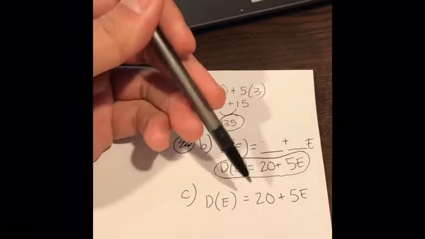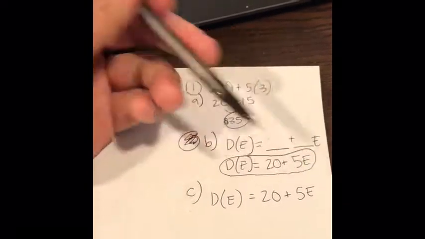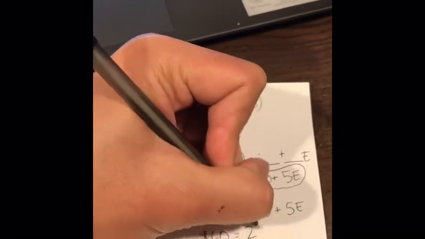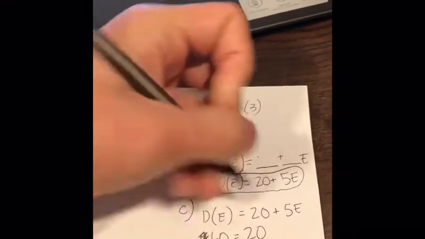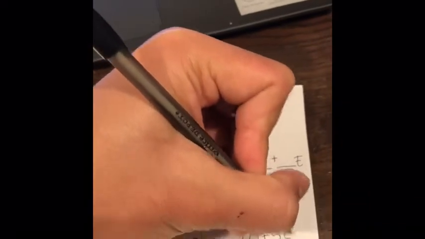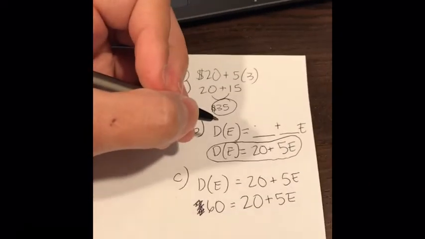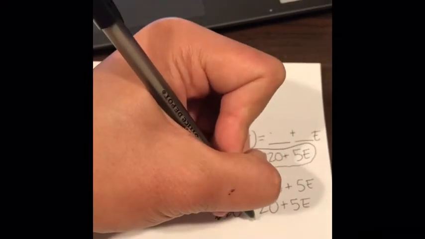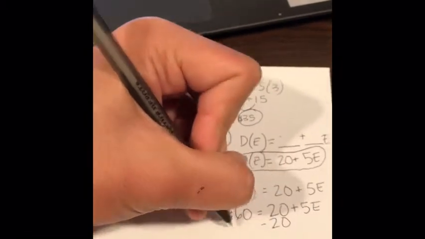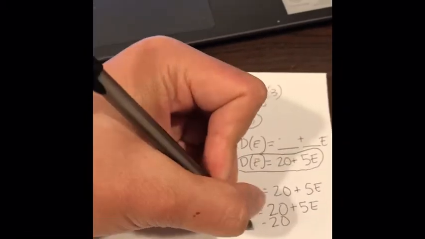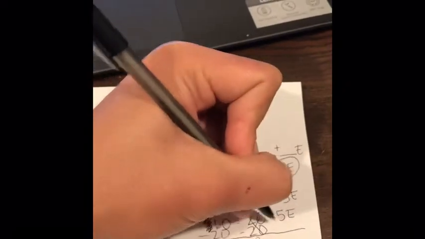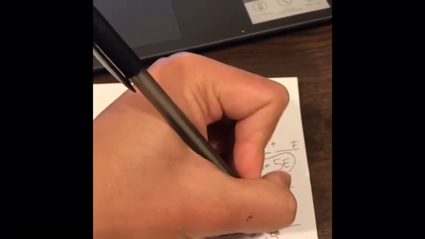Now, 60 is going to represent D of E or E? D of E. So 60 equals 20 plus 5E. Now it's just a basic solving a multi-step equation. So I got 20, it's positive, opposite of positive is negative, so I subtract 20 on both sides, inverse operations. 60 minus 20 is 40, equals 20 minus 20 cancels out because it's 0, and then bring down the 5E.